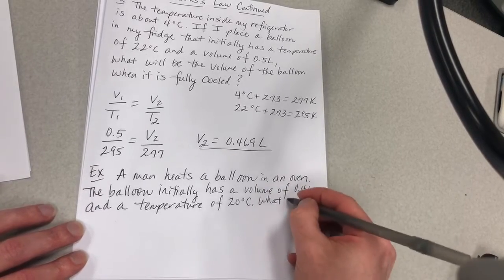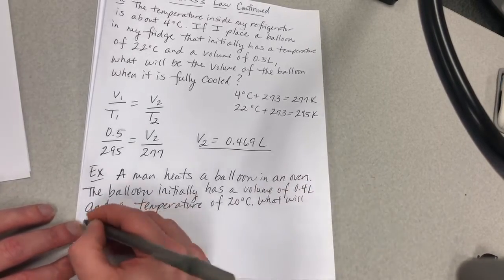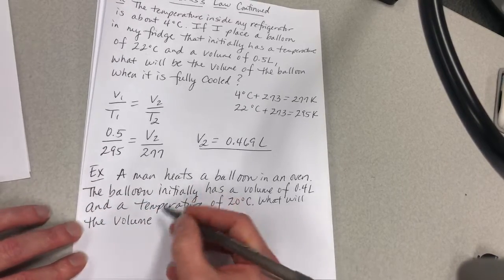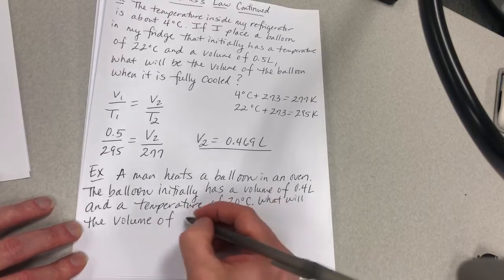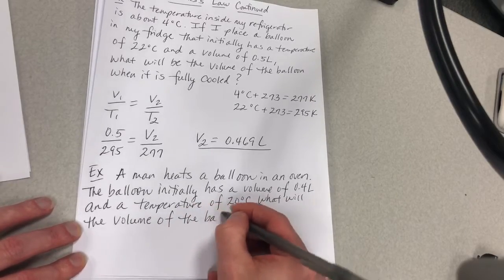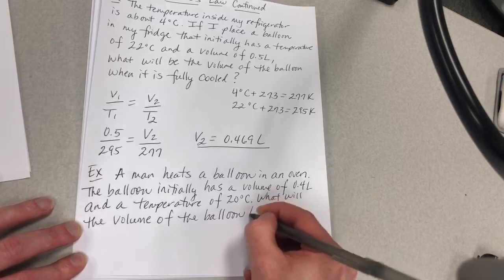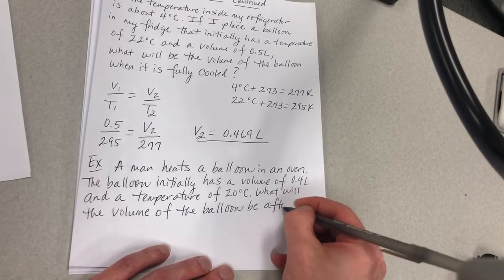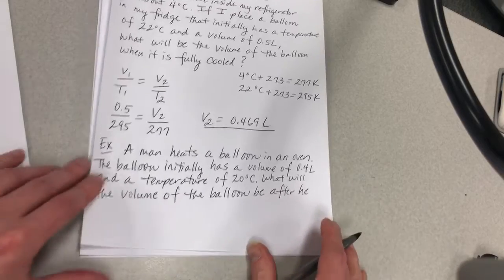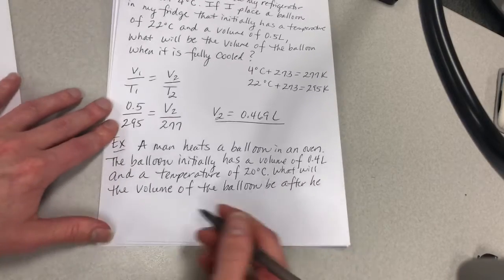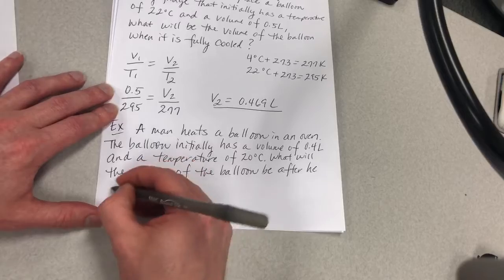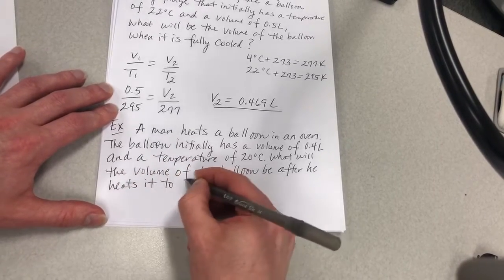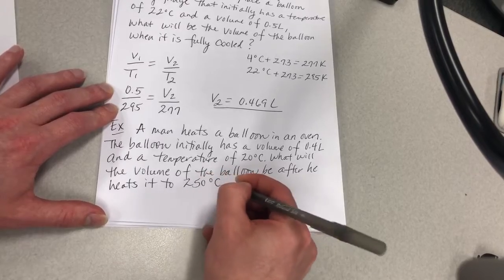What will the volume of the balloon be after he heats it to 250 degrees Celsius?